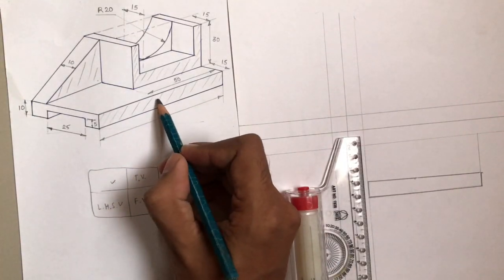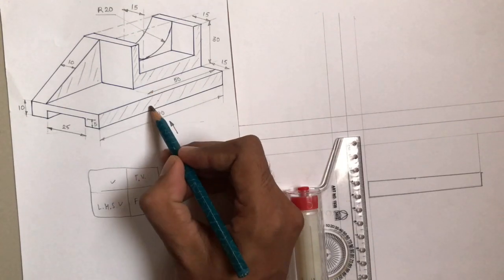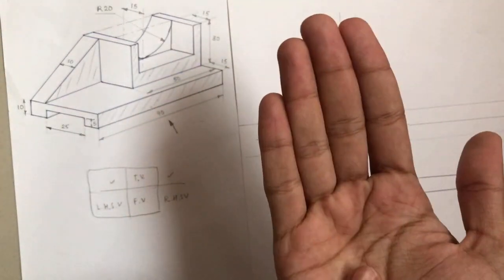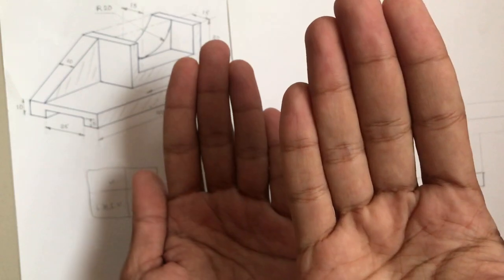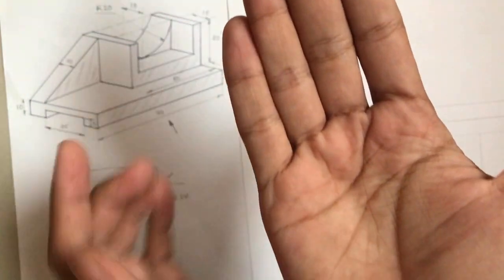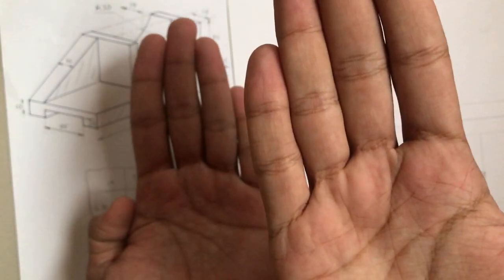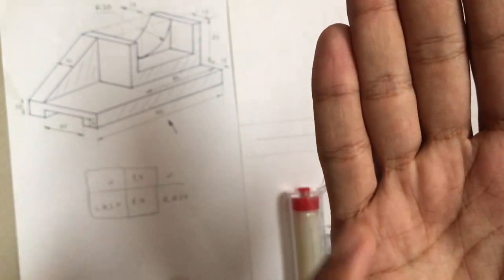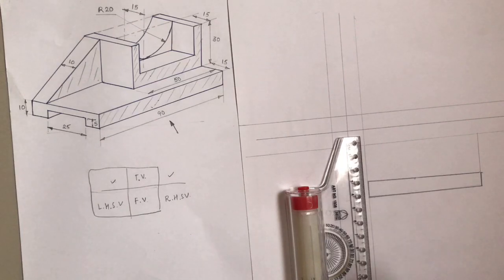Now when you see this base and the U shape portion, both are separate planes. One is the front plane, this one, and another is the back plane. So both are not the same. When we see from the top, see my hand, this one is the top hand and here is the bottom hand. But when you see my hands, both look like the same plane, but actually both are at different planes. So here is the line of separation of planes, and that is required to draw.